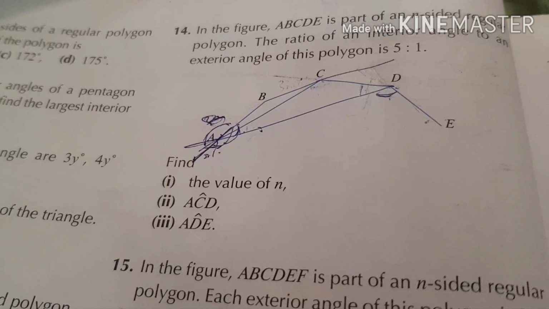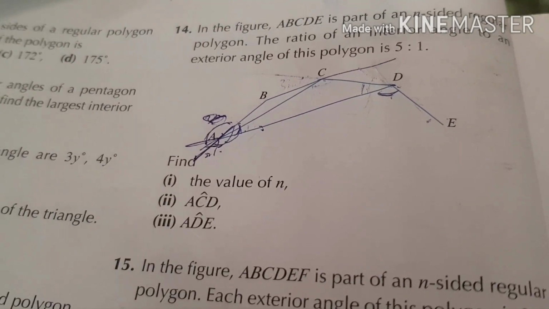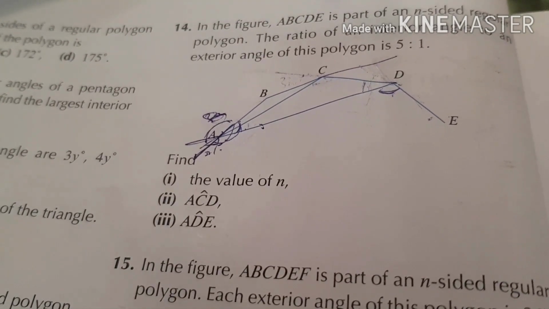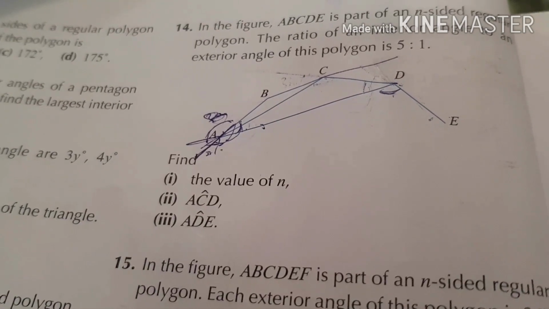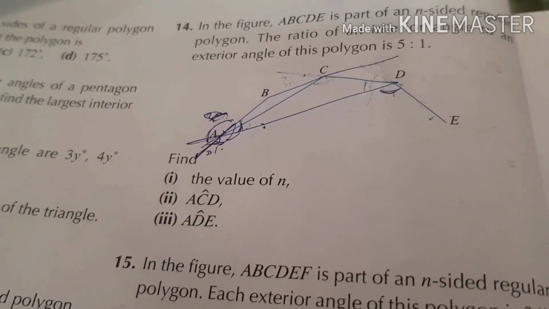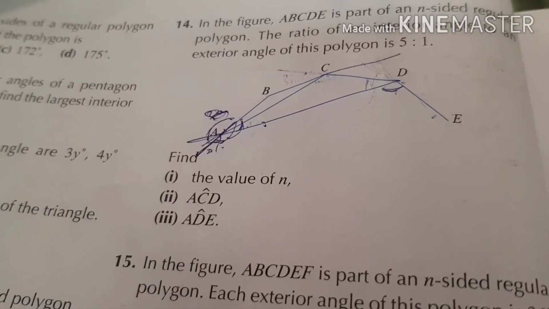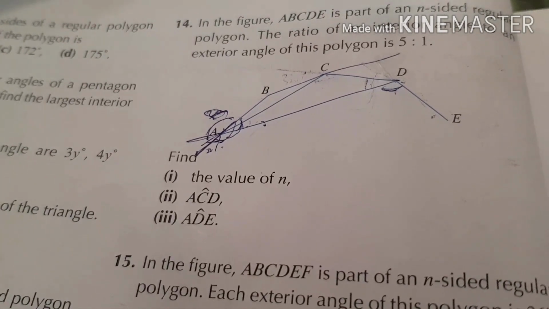Every angle has an interior and an exterior angle. So the ratio between the interior and exterior angle is 5:1. Whatever the exterior angle is, the interior angle is 5 times more than that.